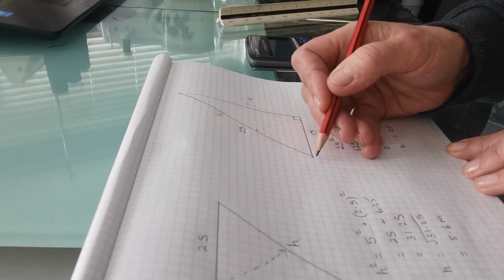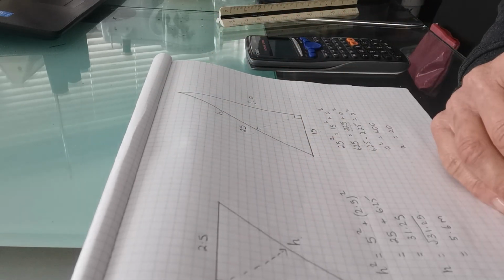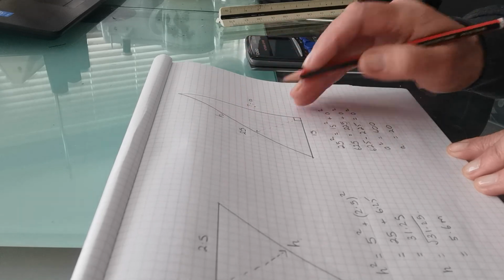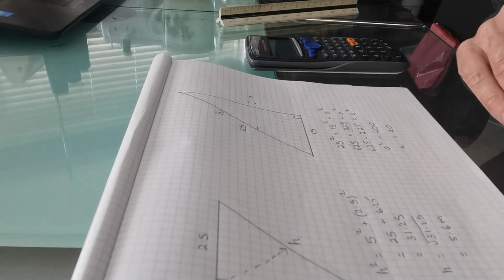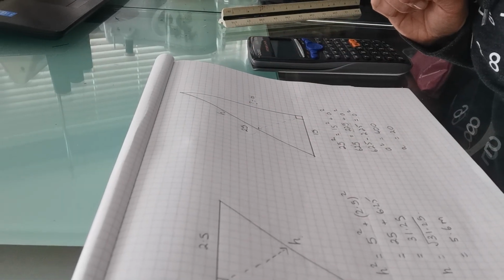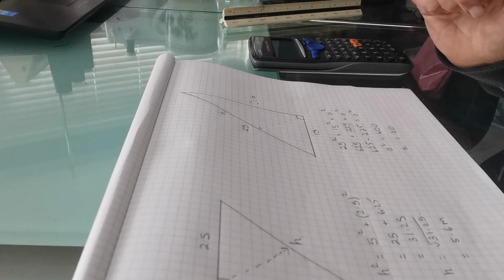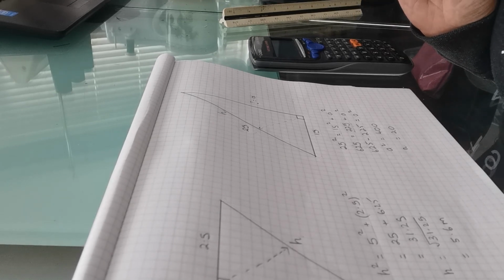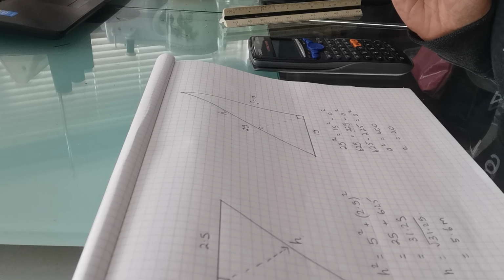Notice that the hypotenuse is the longest side length. It's longer than 15 and longer than 20, and that's just a little check you can use to make sure you've been accurate. In the next tutorial, I'm going to show you how to apply some of the skills that you've learnt to practical problems. See you then.